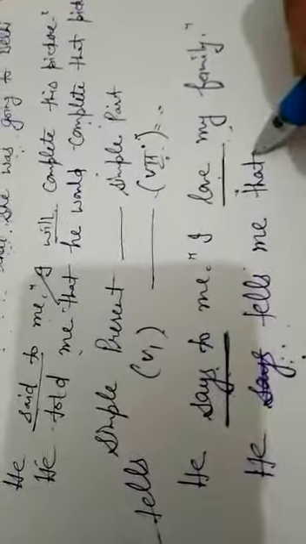Then when we change, he says. If says to was there, then it changes into tells. If says to is there, it will change into tells. He tells me. Then to remove the inverted comma, we will use that.